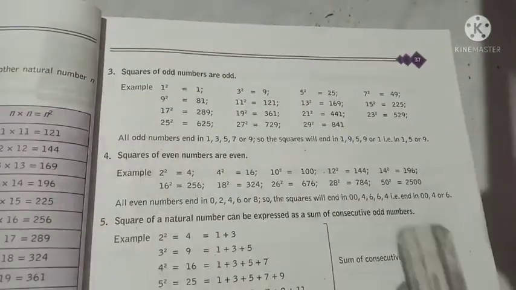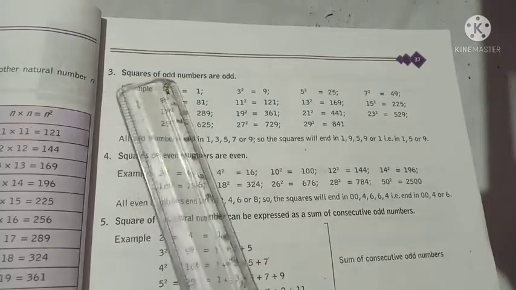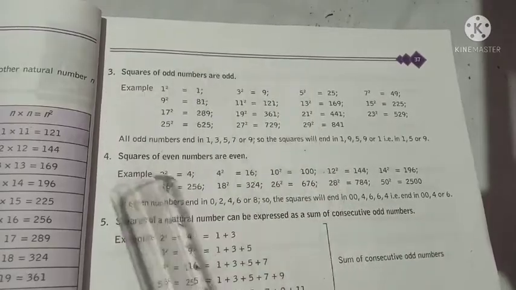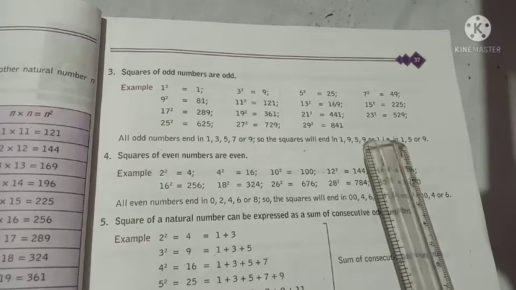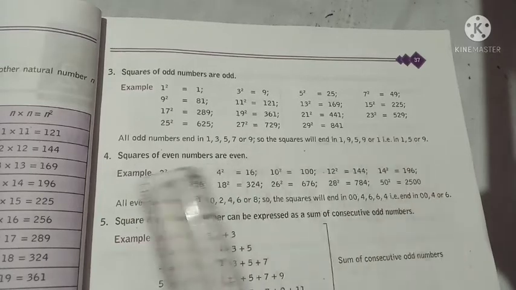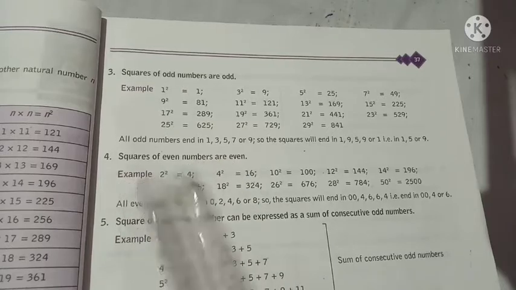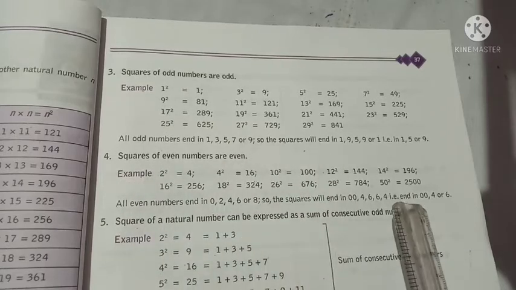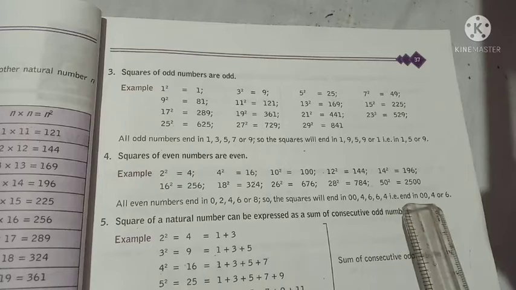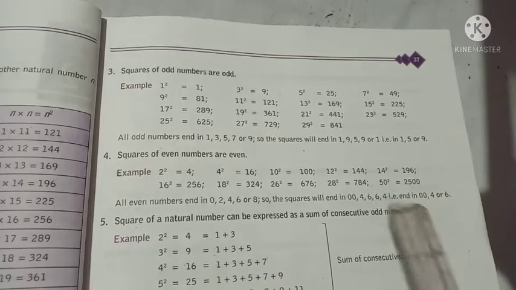Squares of odd numbers are odd. If you take the square of an odd number, the answer will always be odd, so the answer will always end with 1, 5 or 9. The squares of even numbers are even. So if you take the square of an even number, the answer will be an even number, but the digit in the unit place will be 0, 4 or 6.